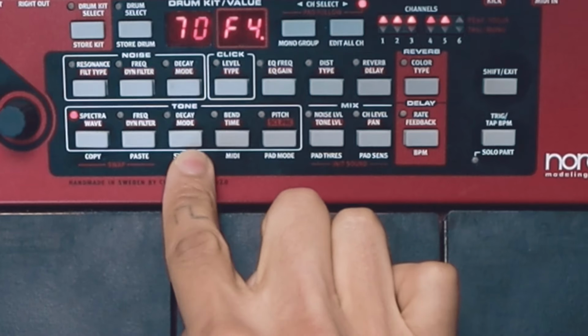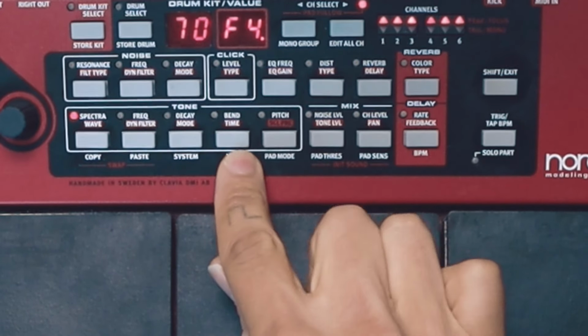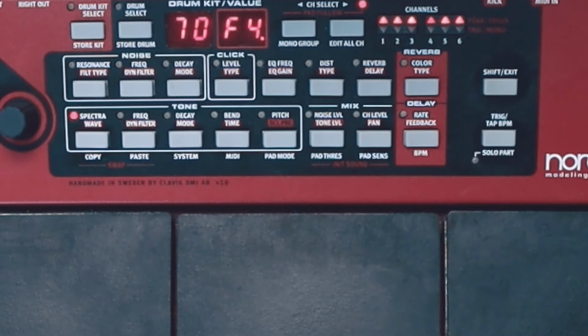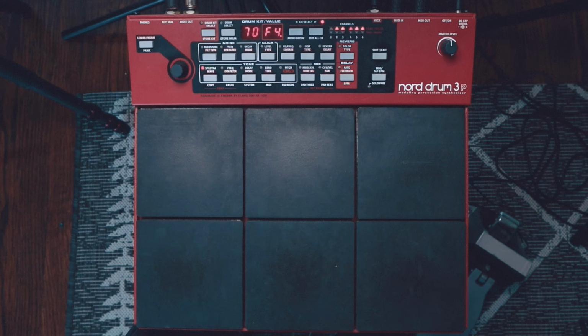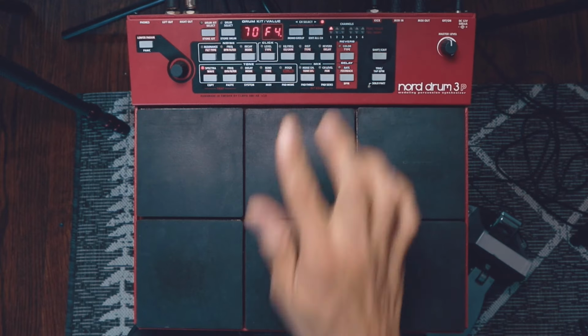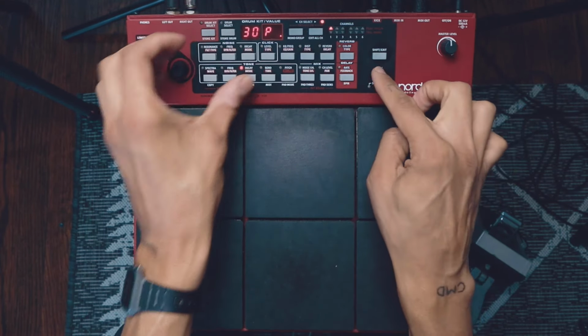So you have your decay mode, which is your amp envelope, and then you've got your pitch bend or your pitch envelope as well, and then you just have your general pitch control. I think that for this one here, because that's going to be my kick, I'm going to start editing this to get sort of a kick drum sound. I'm also going to turn off Edit All. Let's see if we can start getting a kick drum sound. I'm going to change this to punchy.